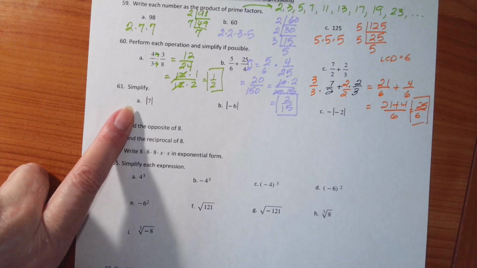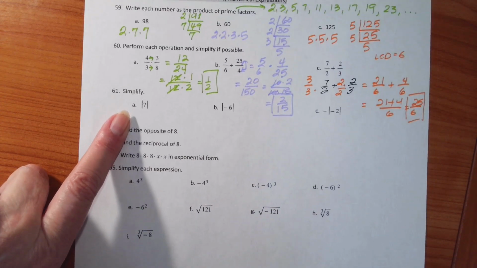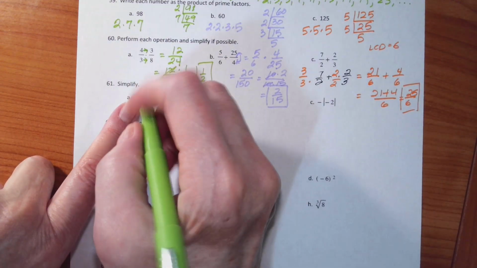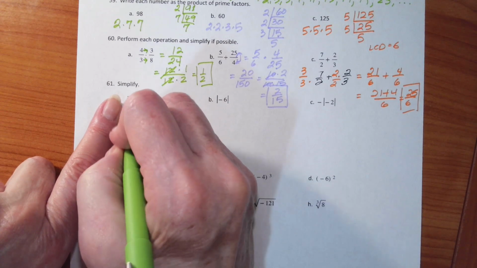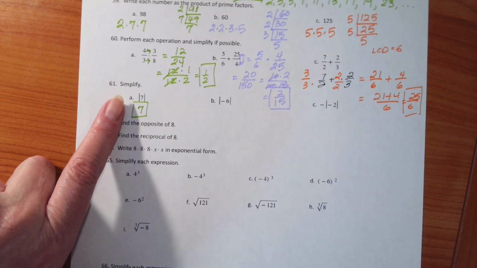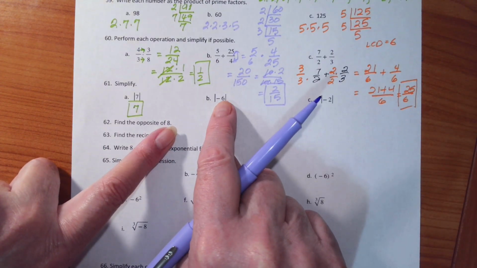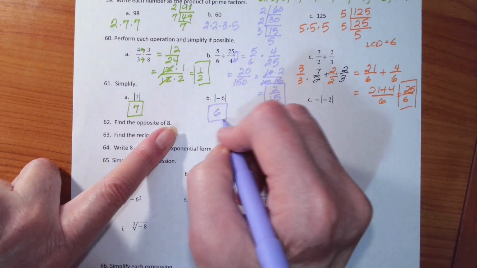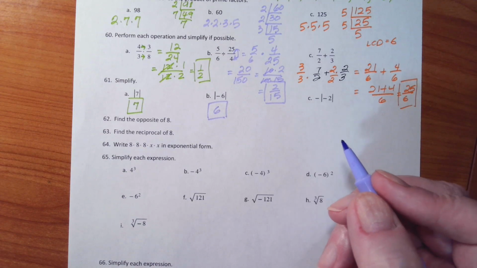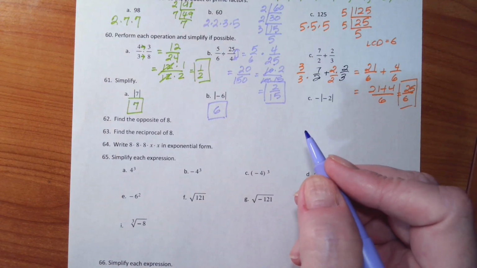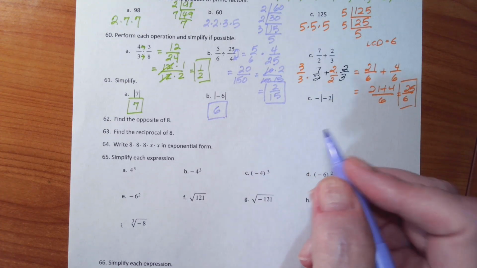Okay, absolute value. Absolute value is a distance measure. It is the distance from 0. Direction doesn't matter. So 7 is 7 units away, so the absolute value of 7 is 7. -6 is 6 units away from 0, so the absolute value is just 6. Distance is always a positive measure. You don't say that you drive 5 miles to work and then 5 miles back, -5 miles to get home.